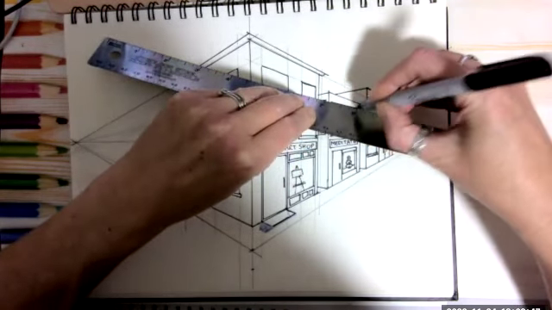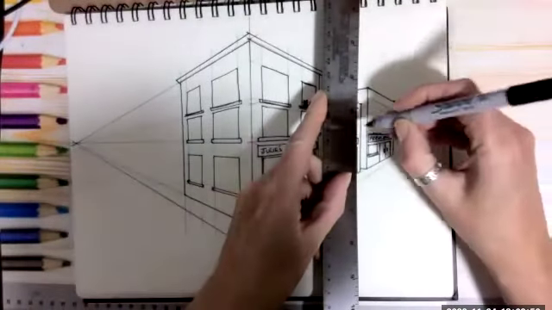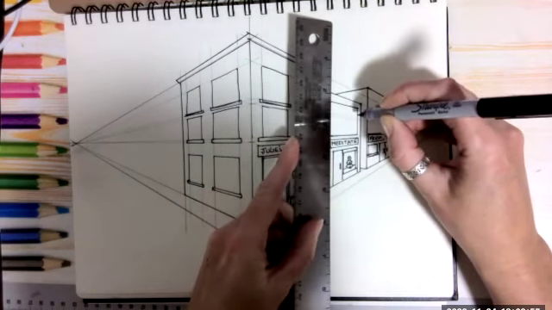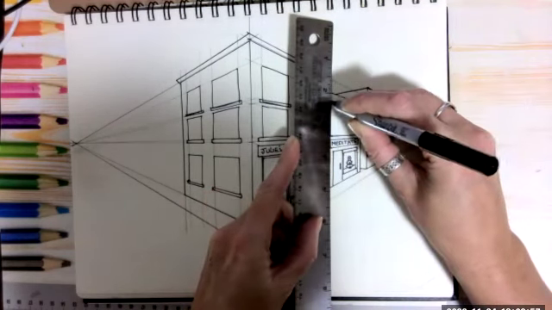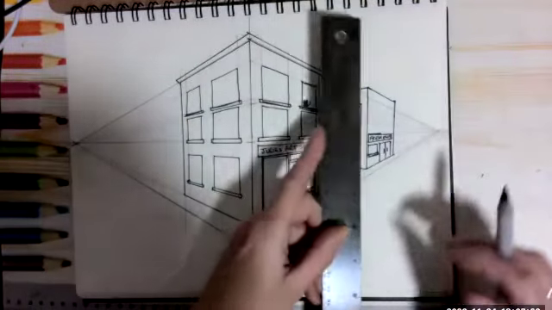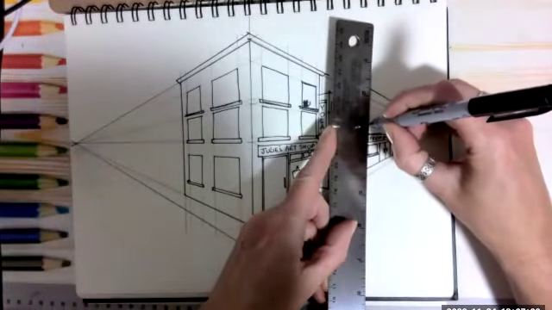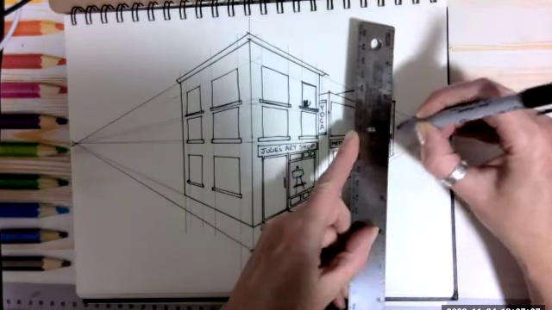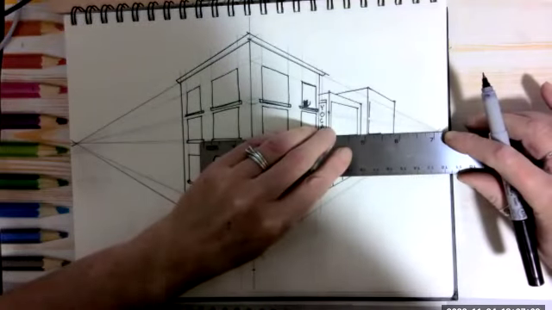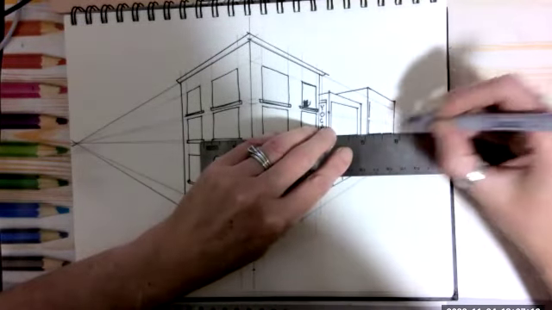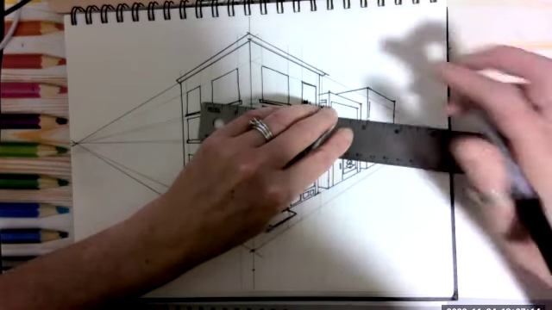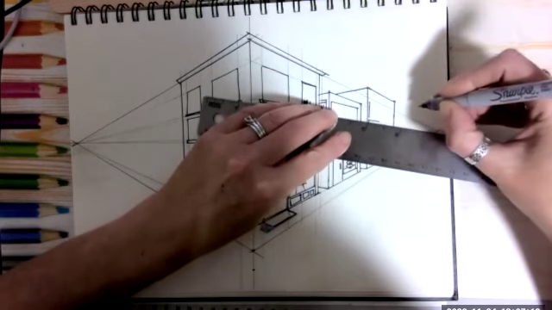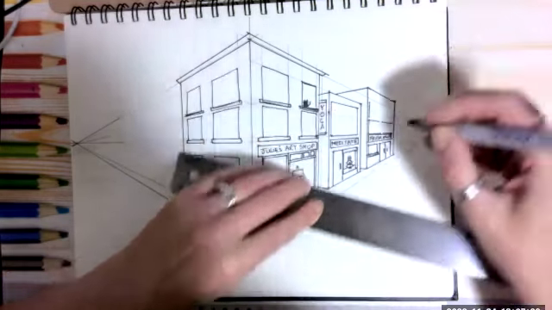Good. I know you can't think about anything else when you're concentrating on measuring.